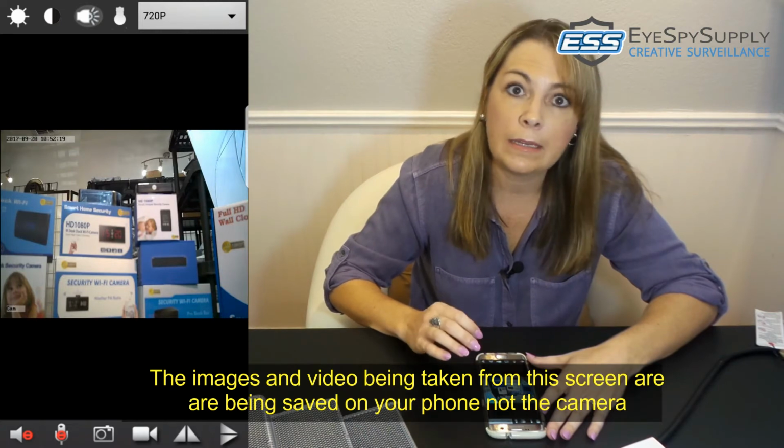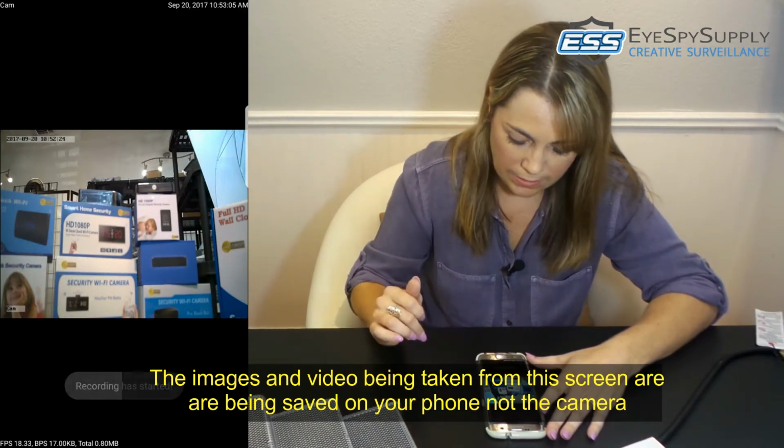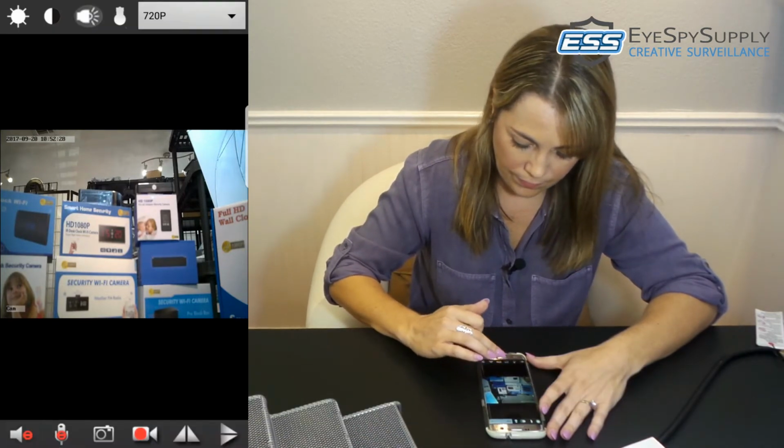You can also immediately decide if you want to take some footage, some video footage, and record. You can hit the one that looks like a camera. It says recording has started, and then you can turn it off. Okay, so those are some different things that you can do directly from here, remotely from your camera.